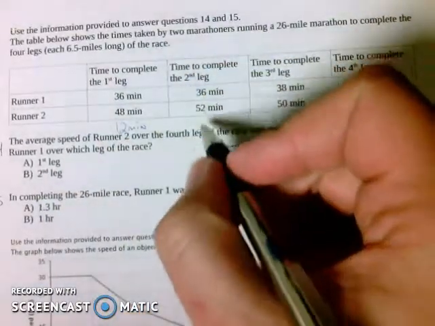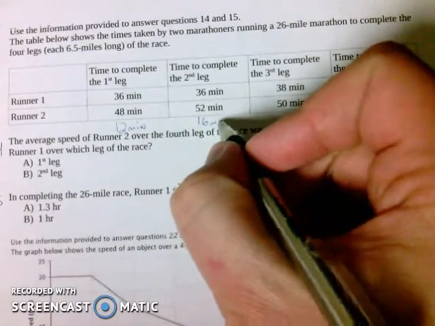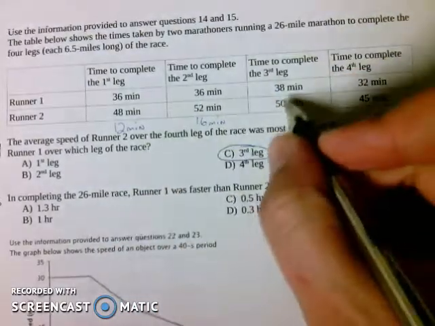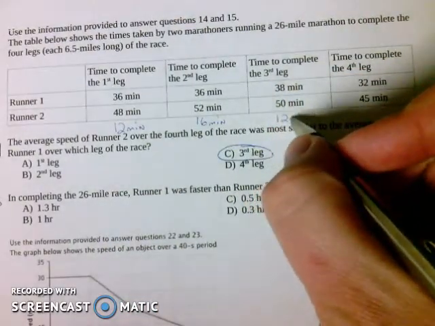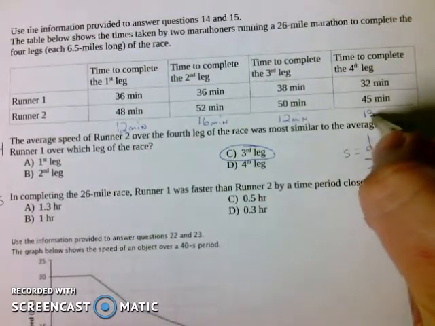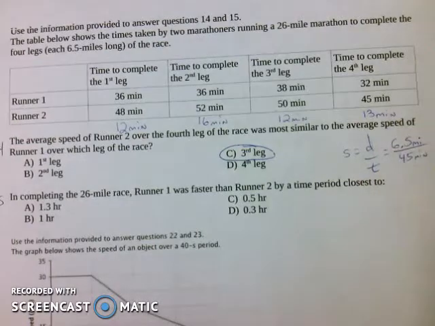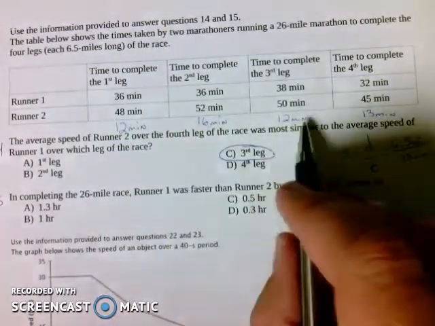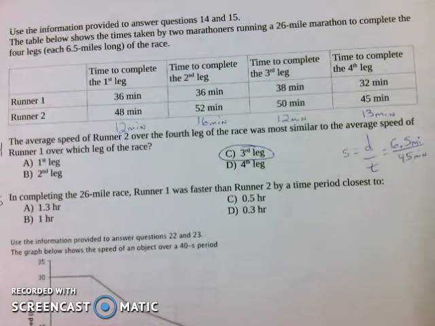52 minus 36 is 16 minutes. I'm just writing it right here. 50 minus 38 is 12 minutes. And 45 minus 32 is 13 minutes. Now I want to add 12 plus 16 plus 12 plus 13.